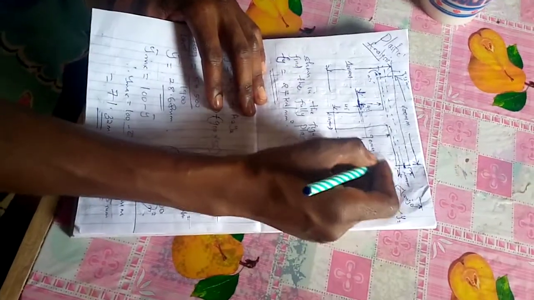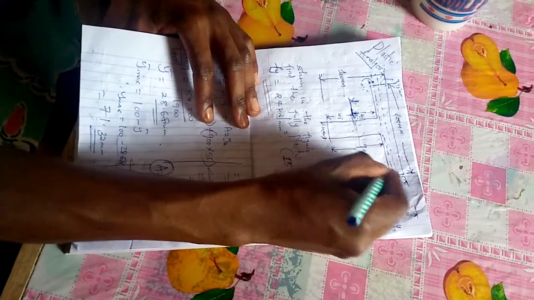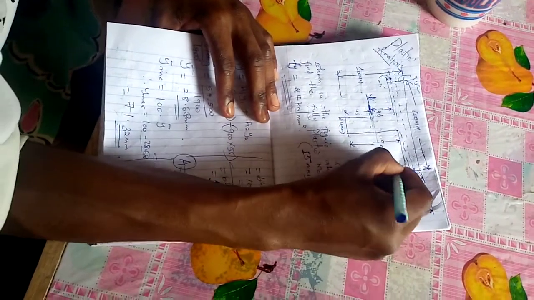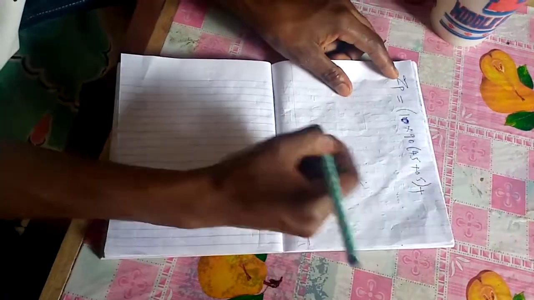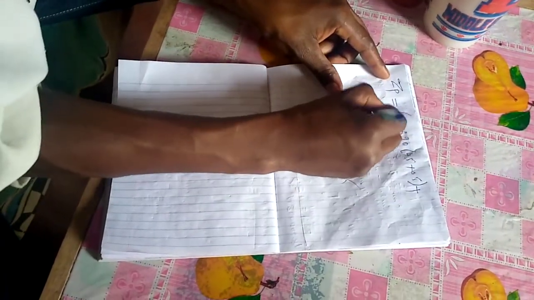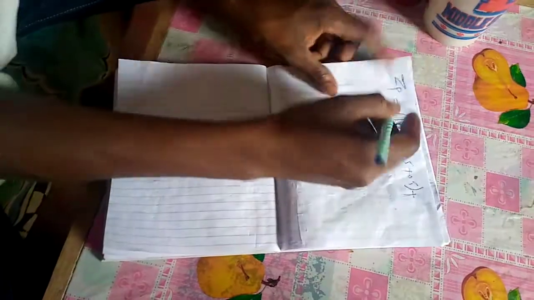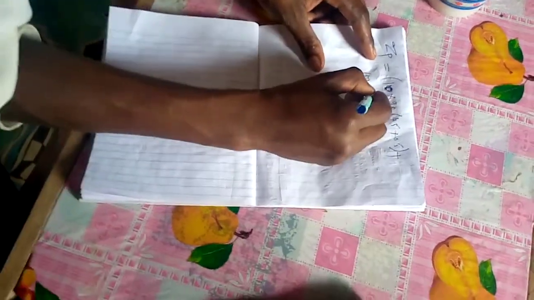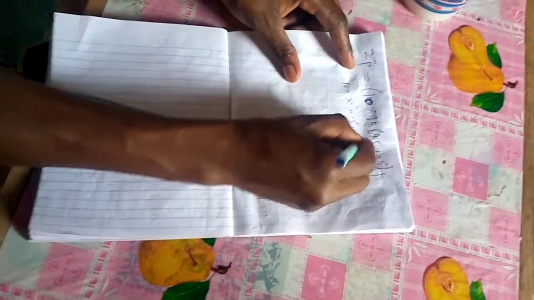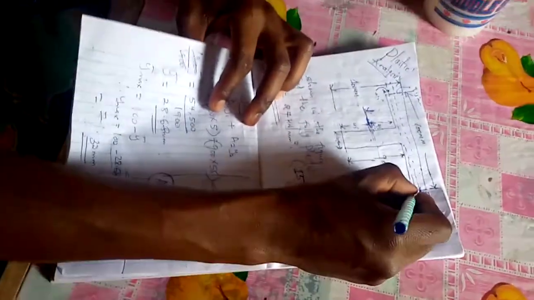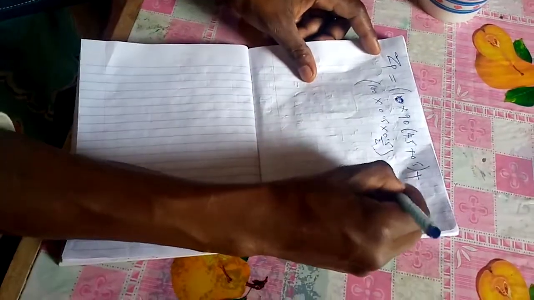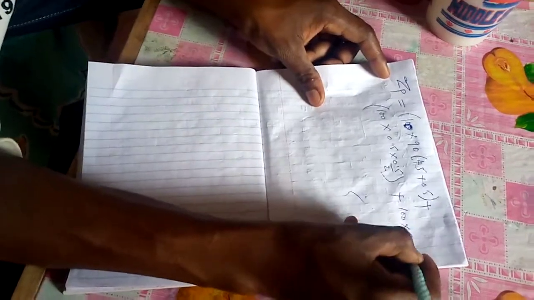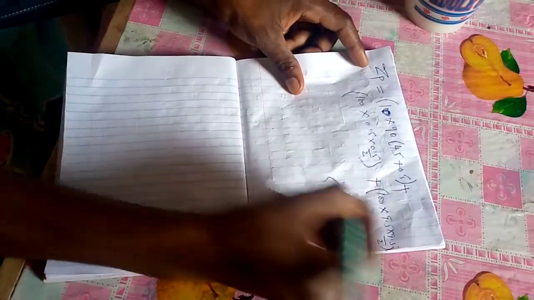Then you add this 0.5 from this point to this point here. So you say 45, you add 0.5, and then plus 100, you multiply by 0.5 times 0.5 over 2, then plus 100 times 9.5 times 9.5 over 2, bracket.